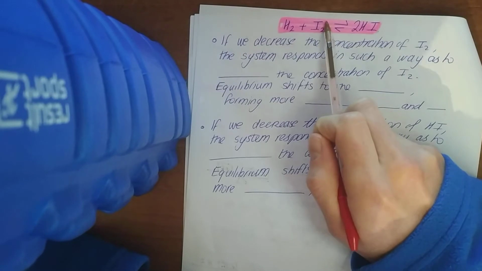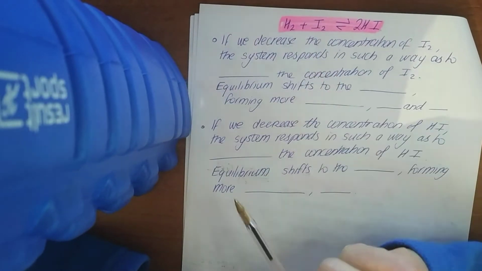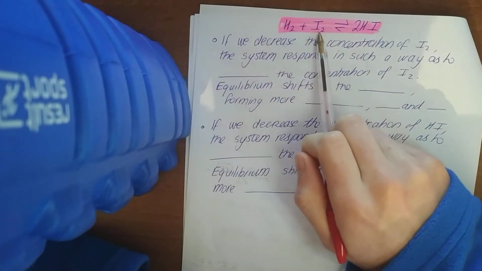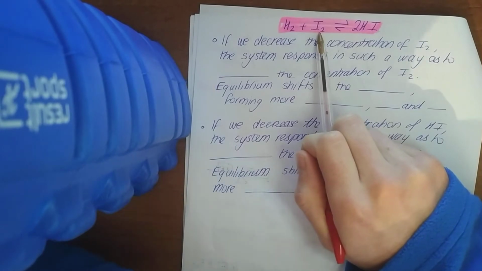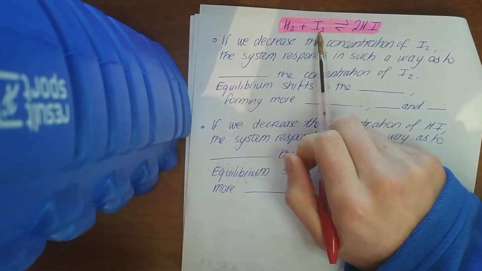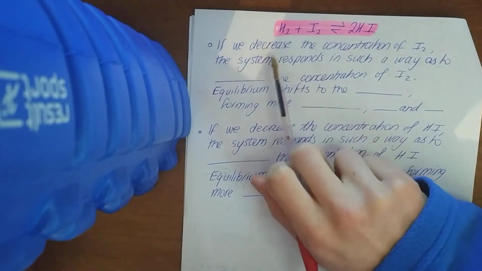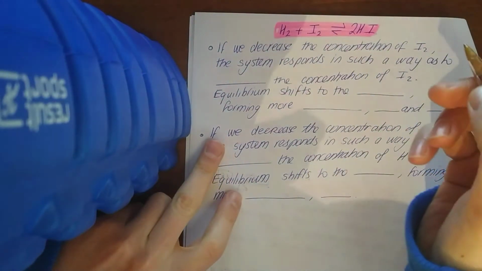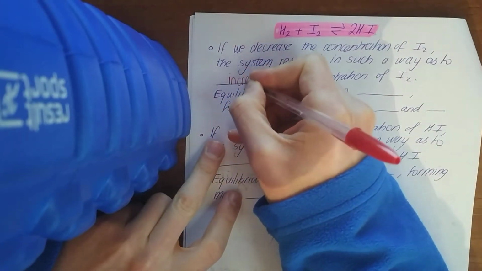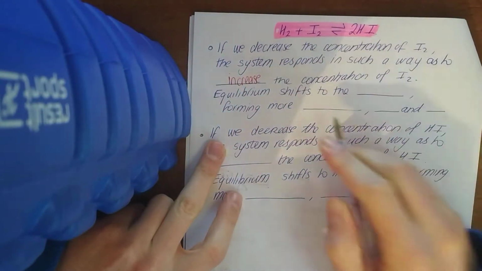Equilibrium shifts to the left, forming more of our reactants. So if we actually decrease the concentration of this, we actually form more of this in an equilibrium reaction, in a reversible reaction. So if we decrease the concentration of I2, the system responds in such a way as to increase the concentration of I2.